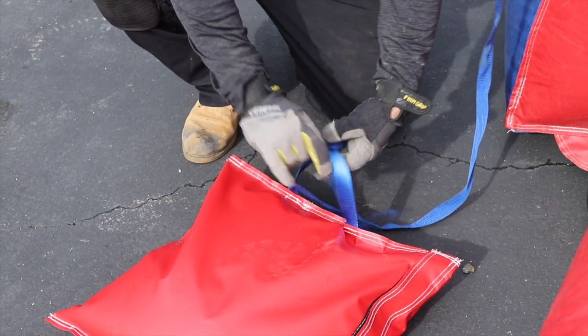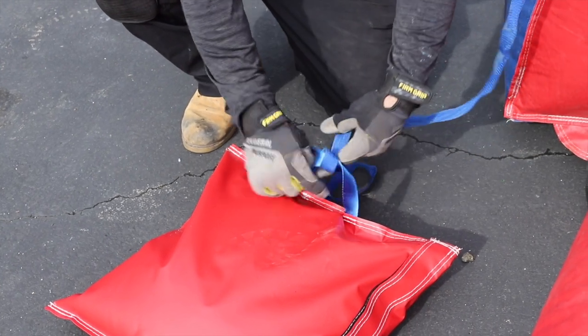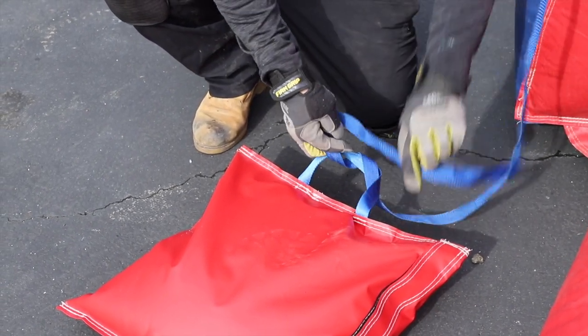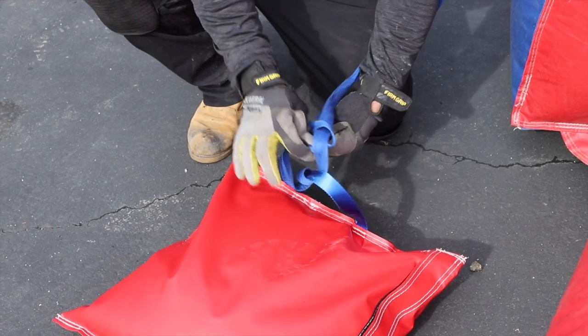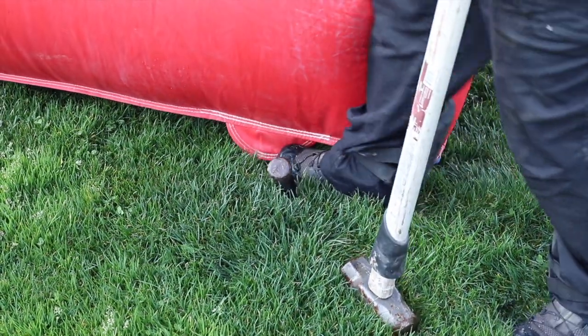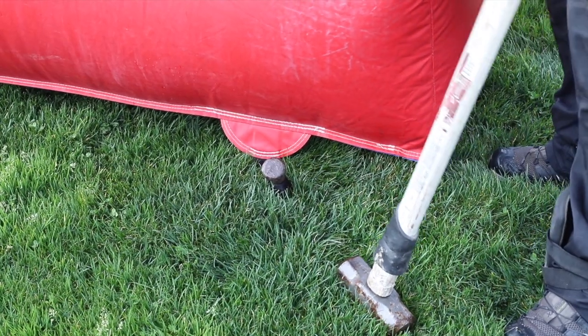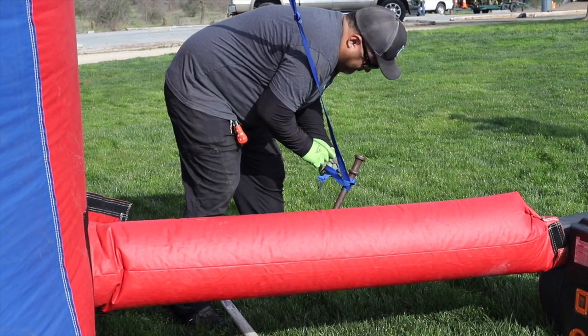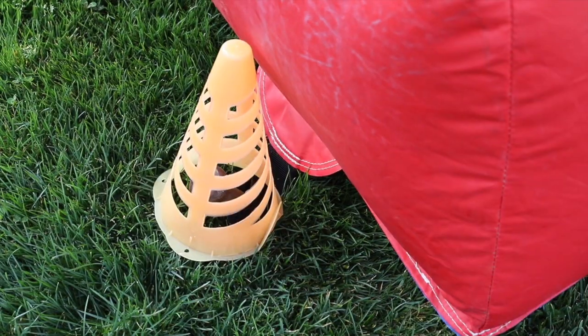Step 8. Securing the inflatable. It is necessary to secure inflatables to the ground once inflated. If set up on grass, find tether straps and stake to the ground using the provided stakes. Sandbags must be used if stakes are not allowed. Never inflate in high winds.